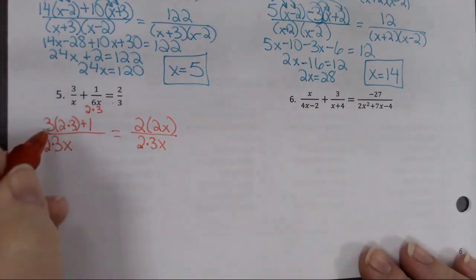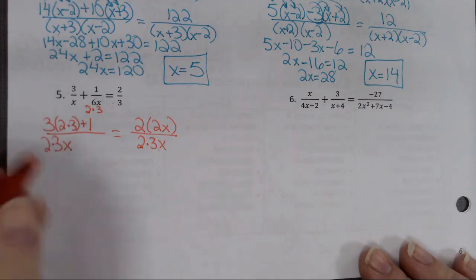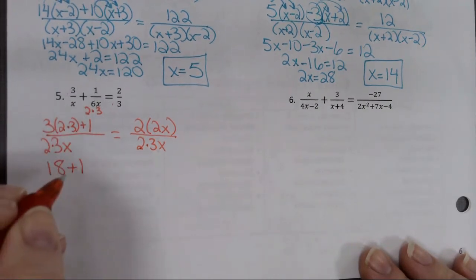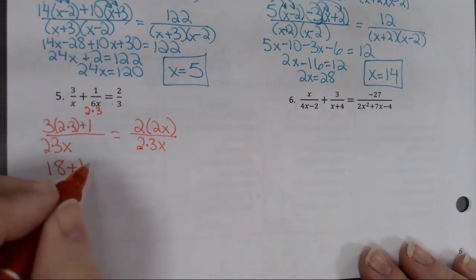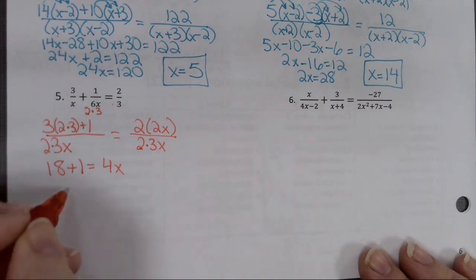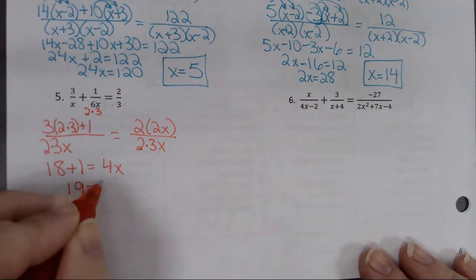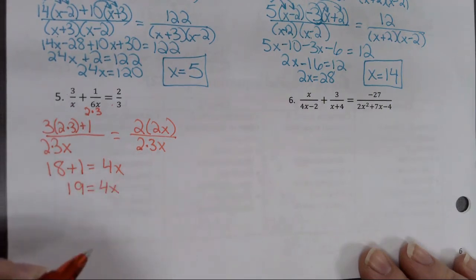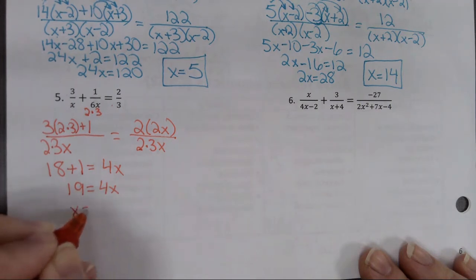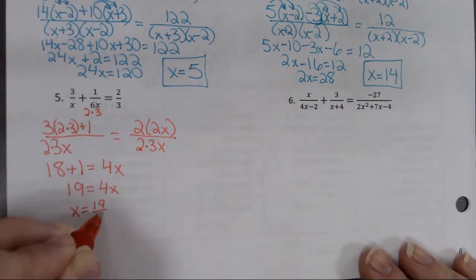So 3 times 2 times 3 is 18, plus 1. And the right side, we have 4x. So I have 19 equals 4x. We'll divide both sides by 4, and we get that x is equal to 19 over 4.